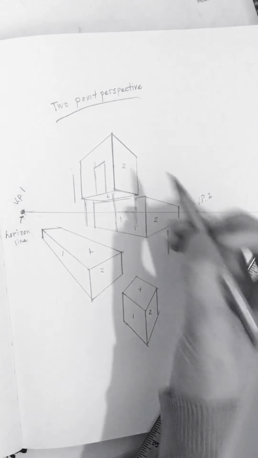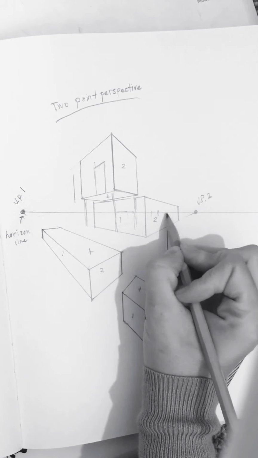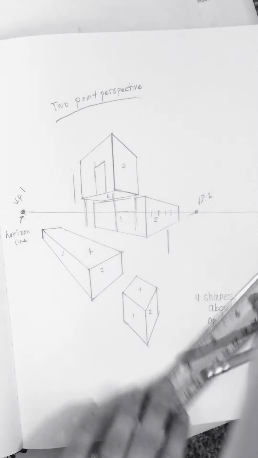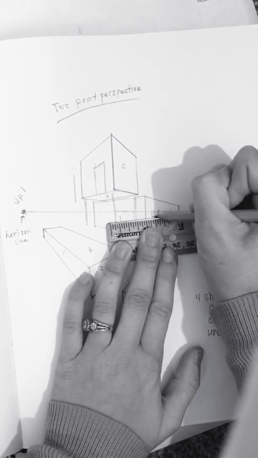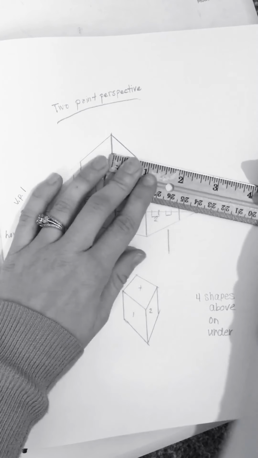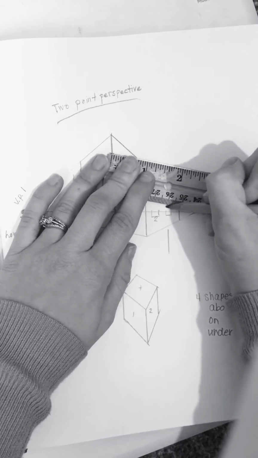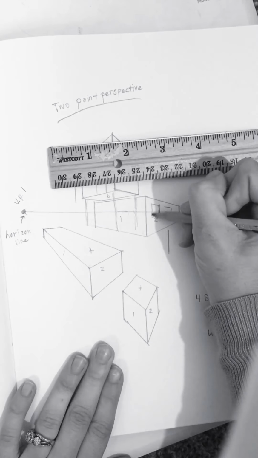Can do the same with windows. Let's say I want windows over here. I'm going to have to line the bottom of it up to my second vanishing point. And there's my windows.